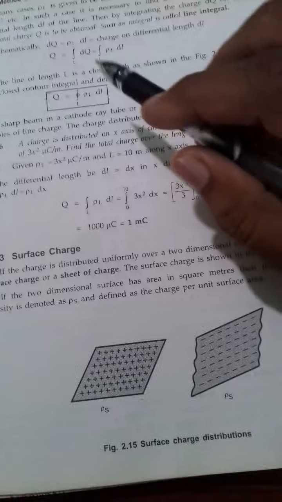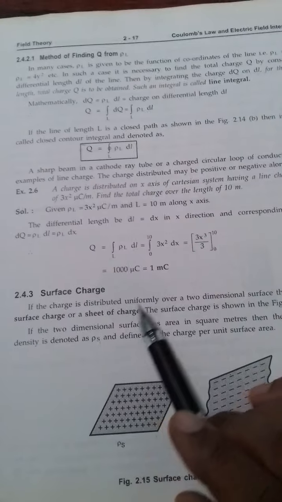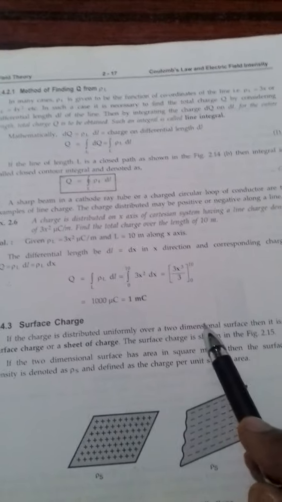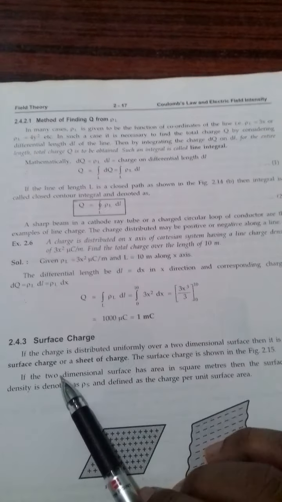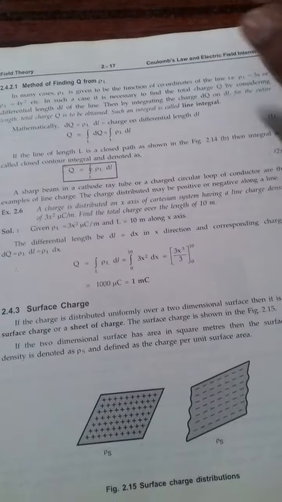And surface charge. If the charge is distributed uniformly over a two-dimensional surface, then it is called a surface charge or a sheet of charge.